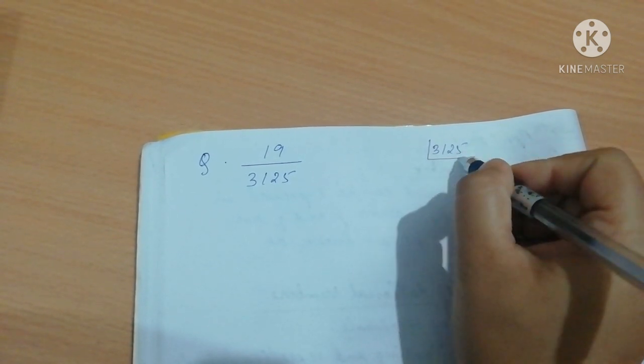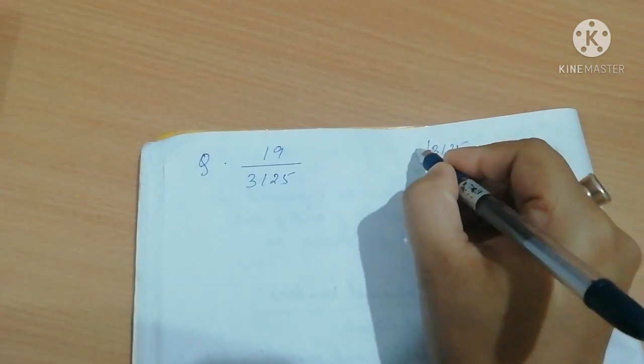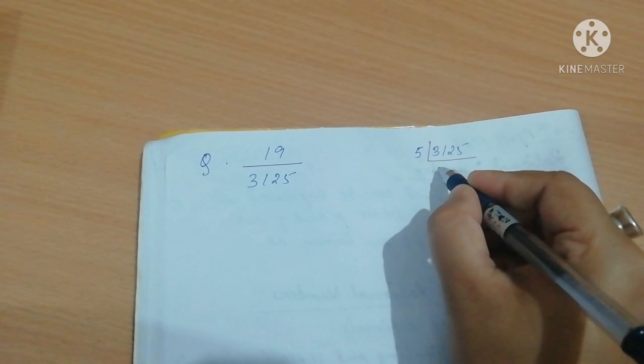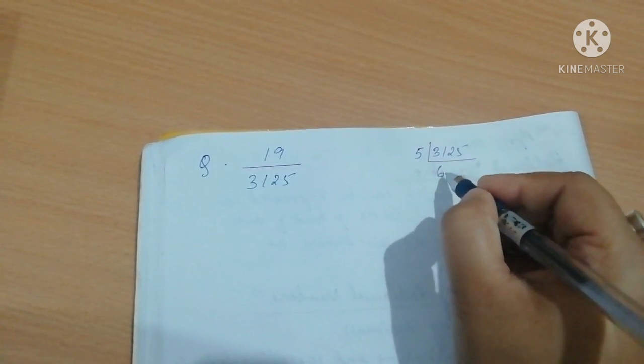Yes, with 2 if we do, we can directly do it 5, I think. Okay, 5. 5 6 are 30.